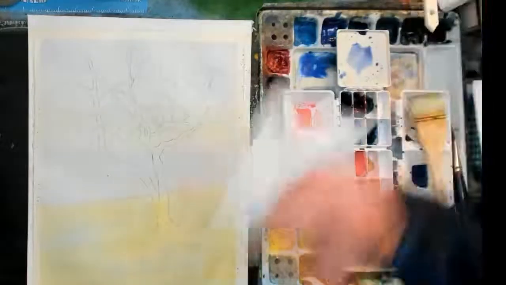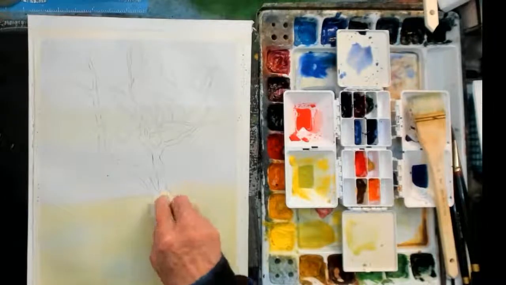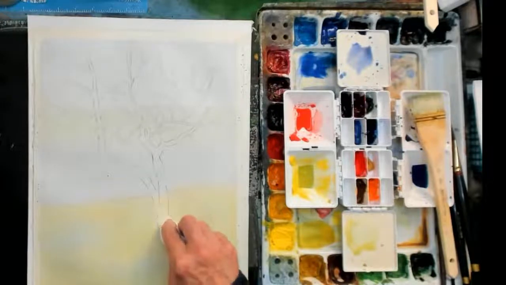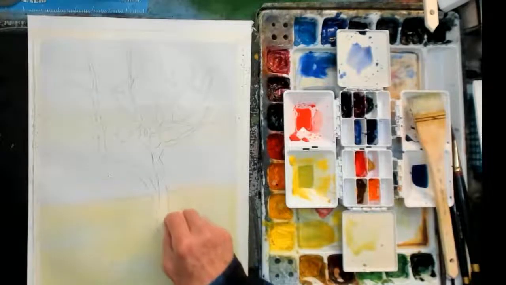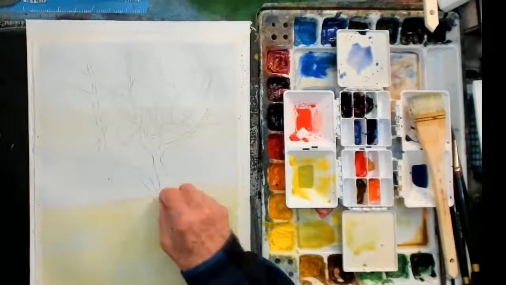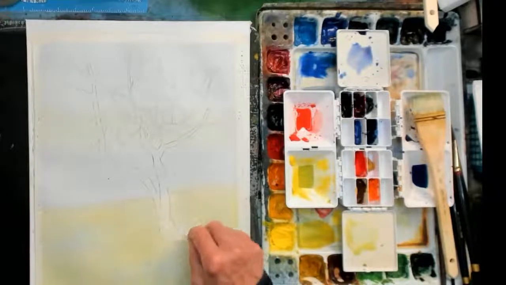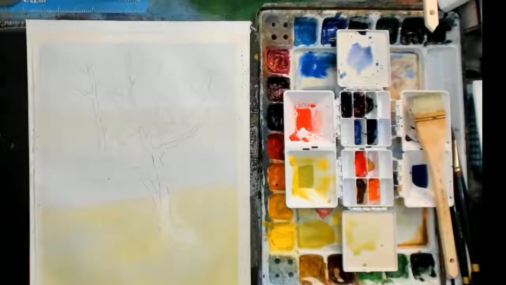What I want to do now is pick up some of this color here that I covered the tree with. I want to take that out. Just a little bit, okay? Okay, now I'm going to dry the paint.